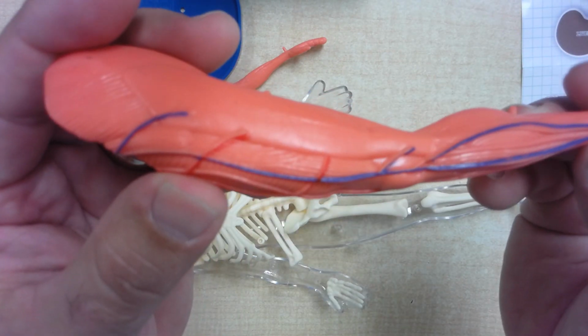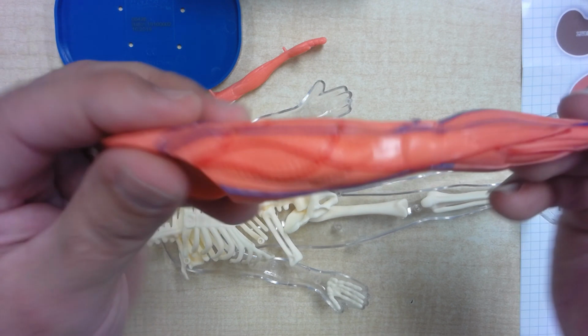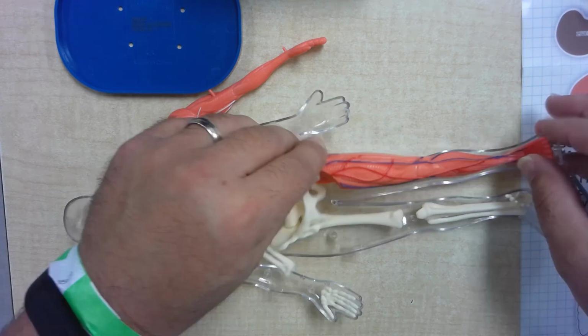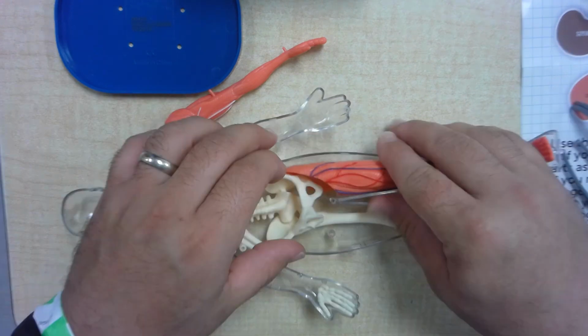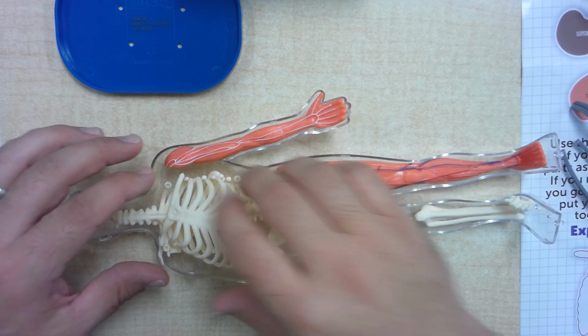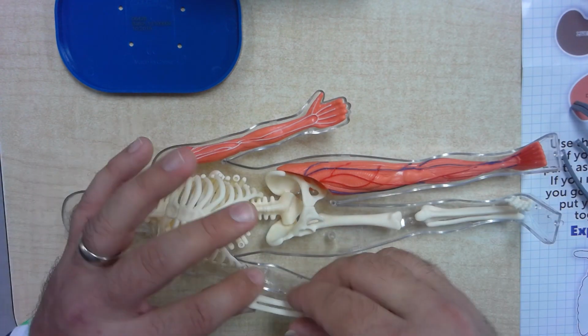Now, this has been a close look at the muscular and skeletal system. I hope I didn't miss anything. If I did, where's Fred? Fred has lost his mind.